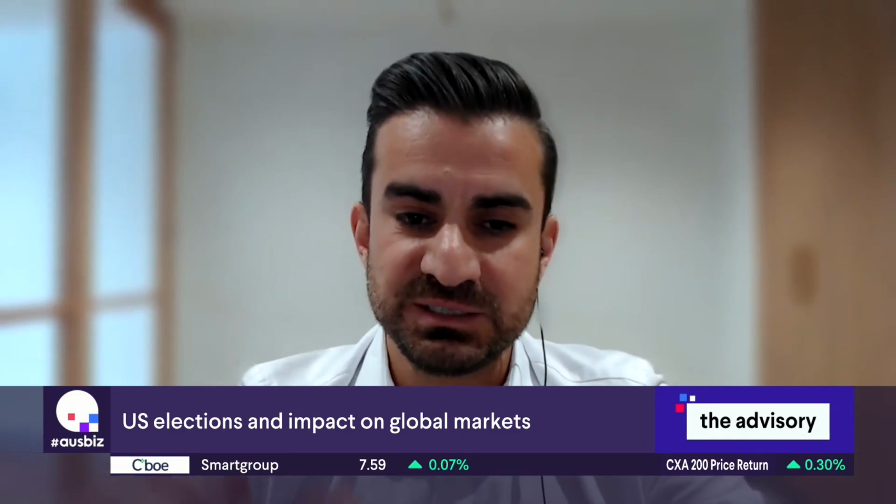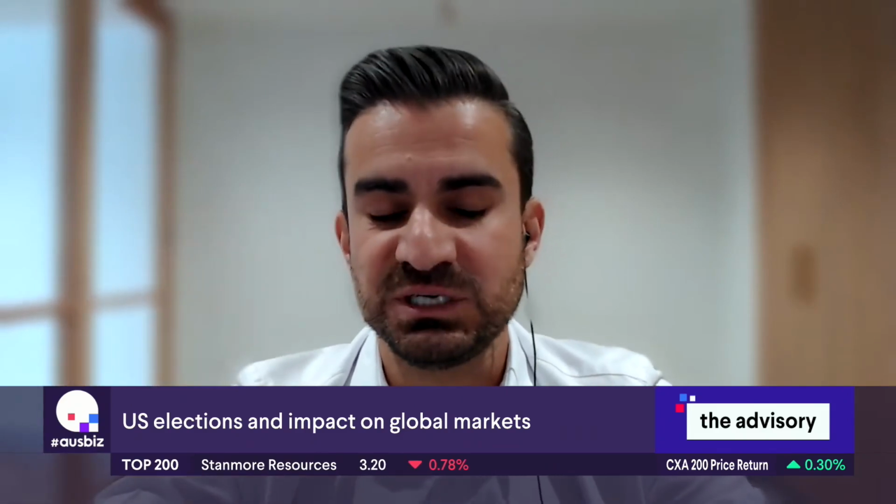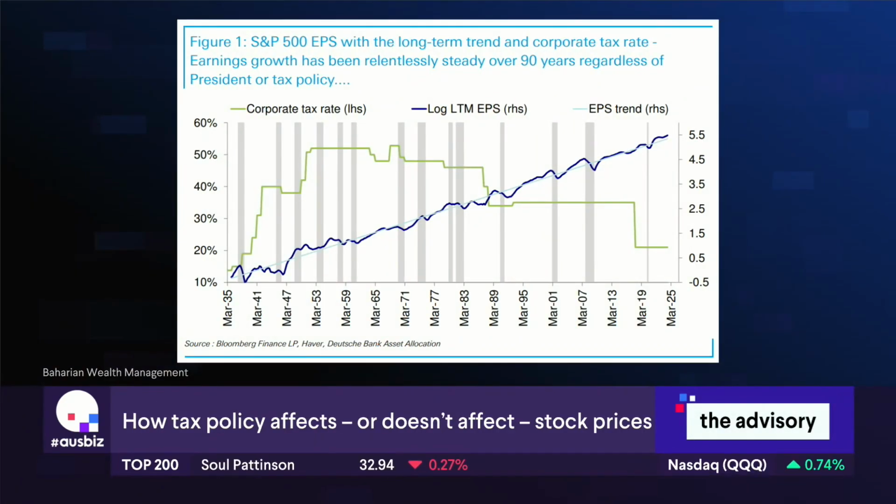What this particular chart is, I want to focus on one particular policy, which is tax. When we look back over the last 90 years or so, notwithstanding the president, notwithstanding party, what this chart is showing us is corporate tax rates in the US in green, and you've got company earnings, or EPS, earnings per share, in the dark blue, and you've got a trend in light blue going from bottom left to top right.